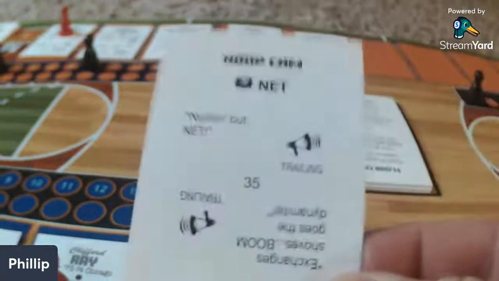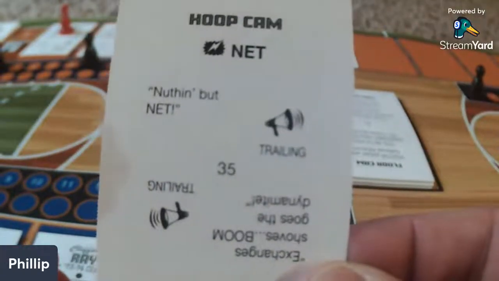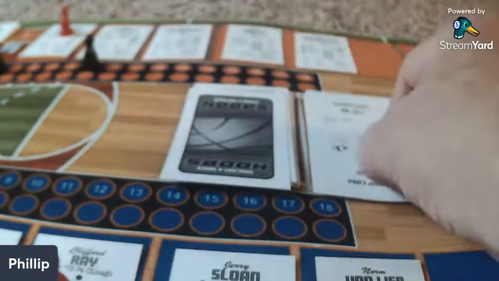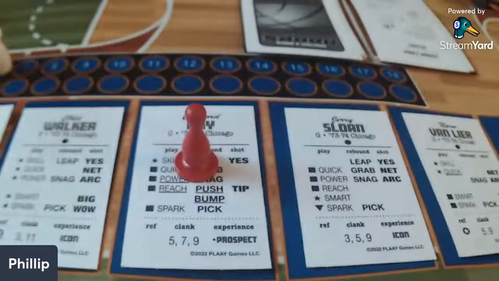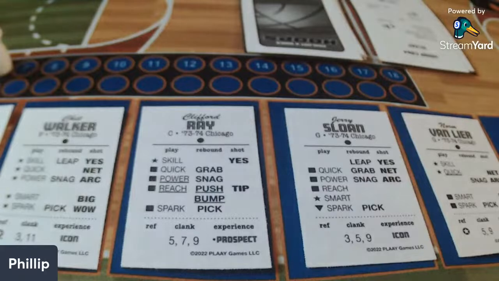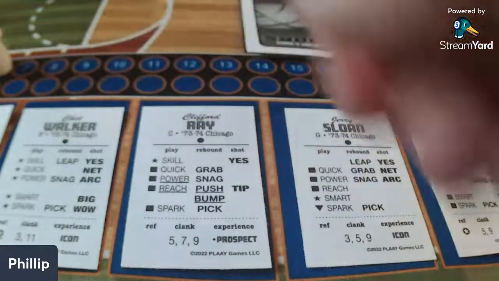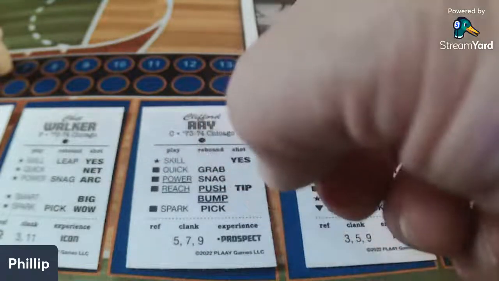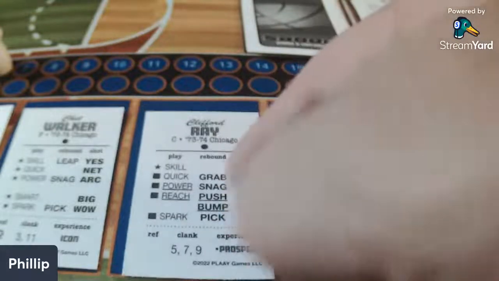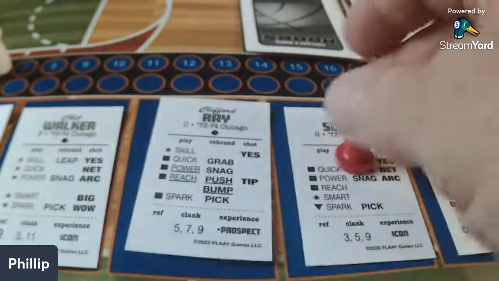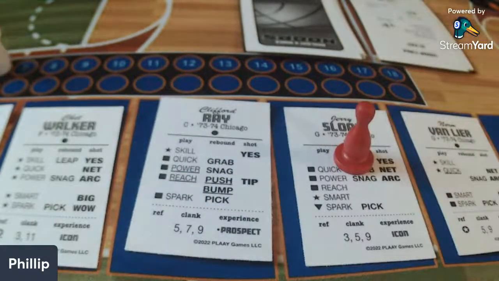And this says net, and notice it says trailing team. So we check Ray for net quality. And he does not have it. It would be over here at the top, right underneath yes, and Ray does not have net. So Sloan comes in, Newland comes in.